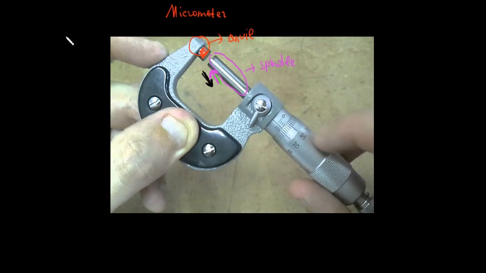So then we have many other parts. So this part with the horizontal scale on it is called the barrel. And this part with the vertical scale on it, this whole part, is called the thimble.